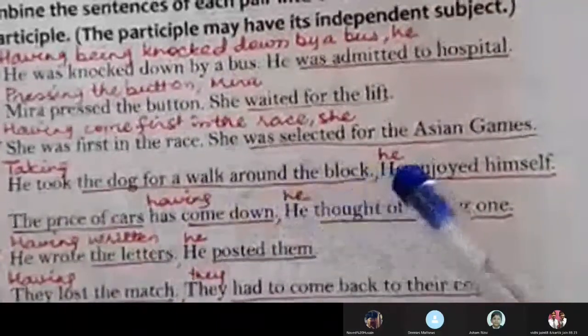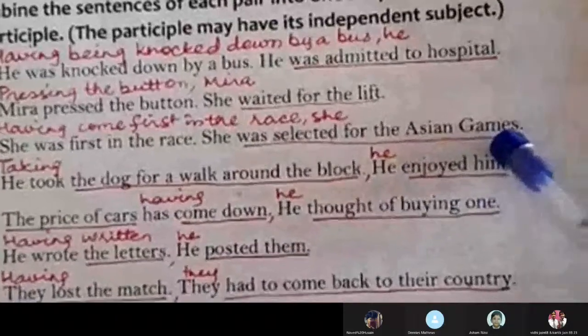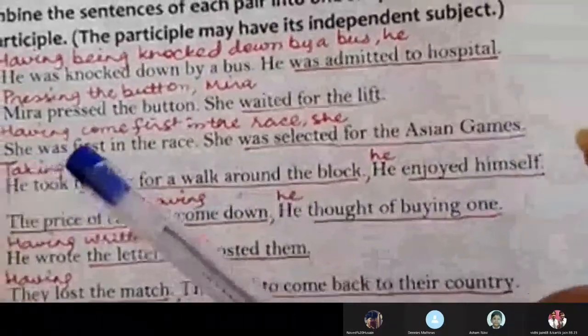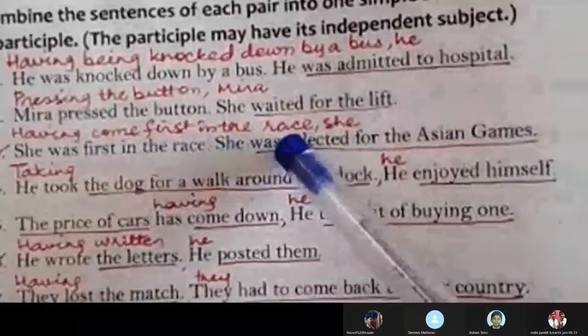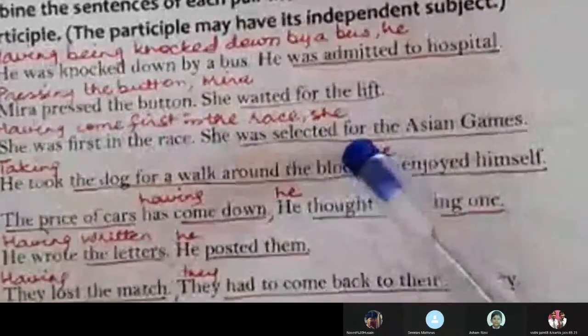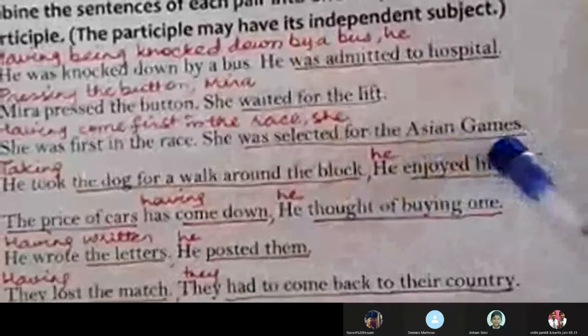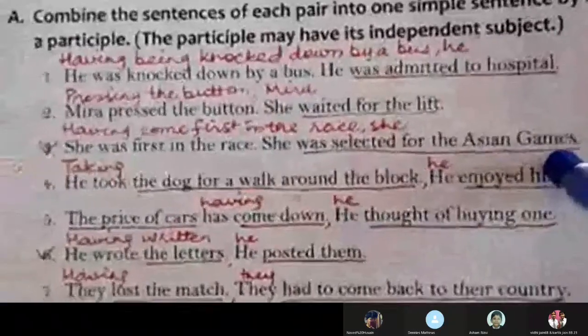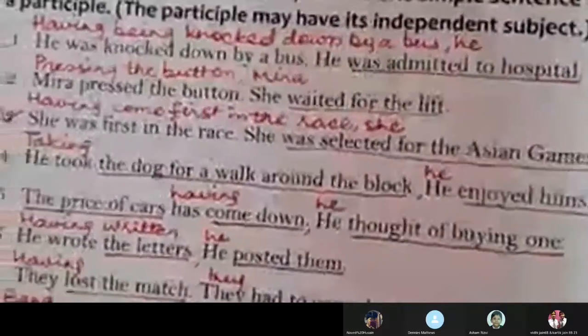She was selected for the Asian Games. Join it together. Having come first in the race, comma, she was selected for the Asian Games. I repeat, having come first in the race, comma, she was selected for the Asian Games.